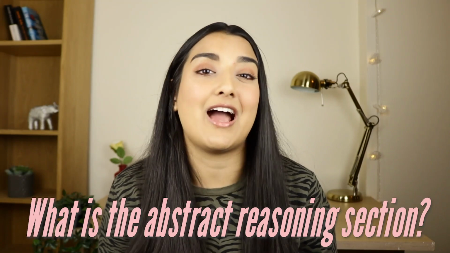So let's start with what the abstract reasoning section actually is. This is one of the subtests in the UCAT exam. It basically assesses your ability to identify patterns and identify them quickly. This section has 55 questions and 13 minutes to answer them, so it's definitely not a lot of time at all. So let's get on to my 10 tips for the abstract reasoning section, and as we go through, I will try and give you some examples of questions and talk you through my thinking, and pause the video and see if you can solve any of these questions as we go through.